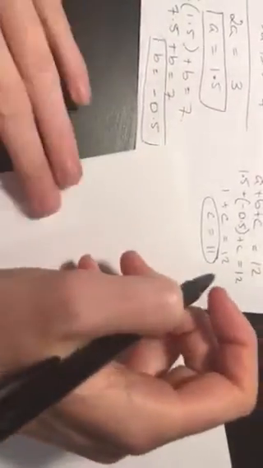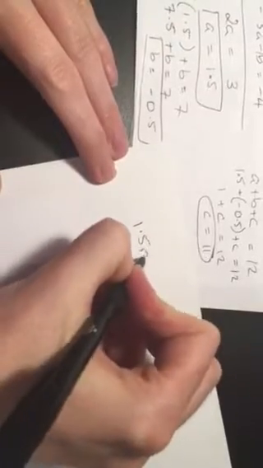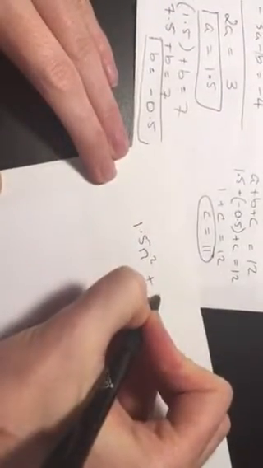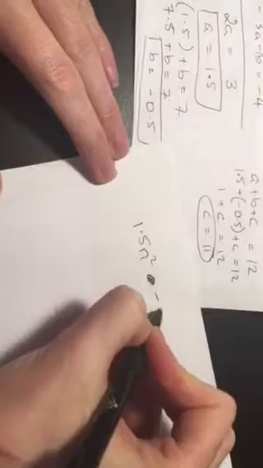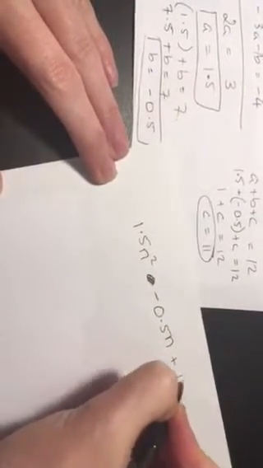So what does my term look like now? It now looks like an squared plus bn plus c.